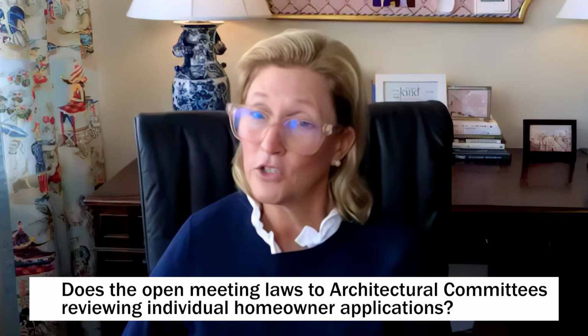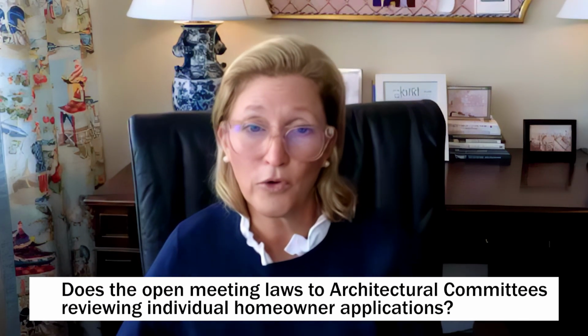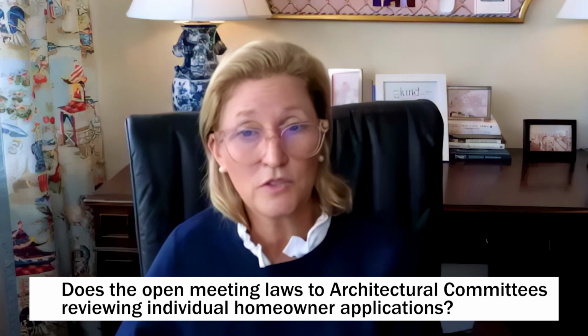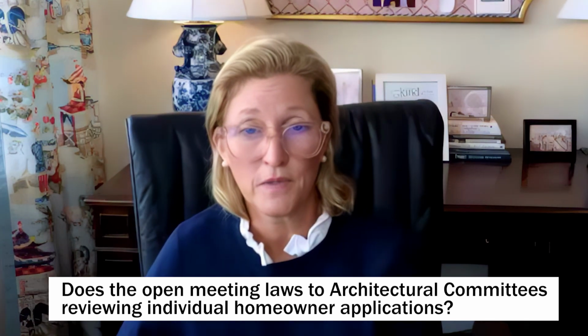Okay, question number 36. Looks like we've had a couple questions added. So we're down to our last 6 questions. Does the open meeting laws apply to architectural committee reviewing individual homeowner applications? Seems like it runs into an executive session function area. Definitely not an executive session, because an architectural committee is not going to fall under those categories, unless your attorney's involved or you're thinking about suing somebody over an architectural thing. It wouldn't go into executive session territory.